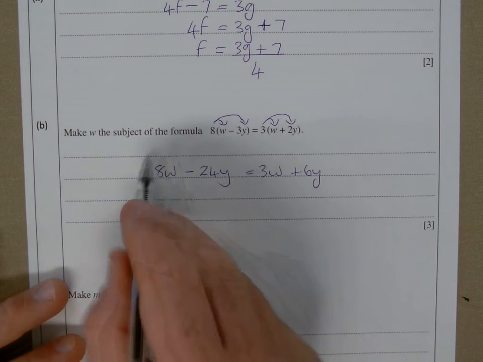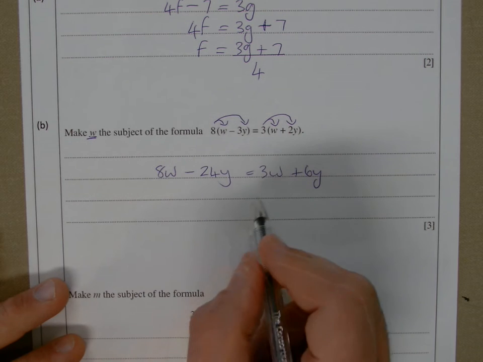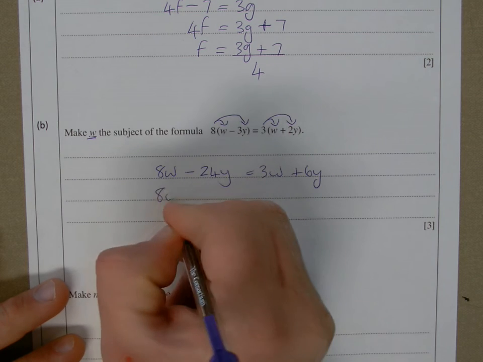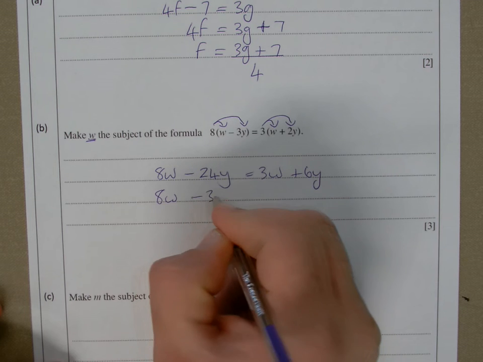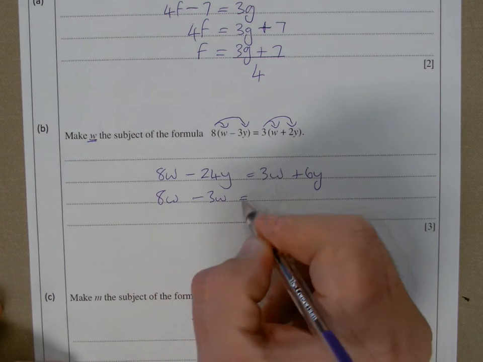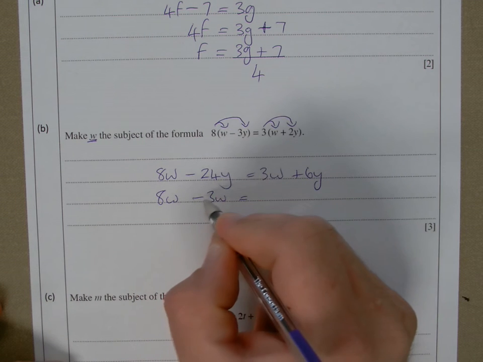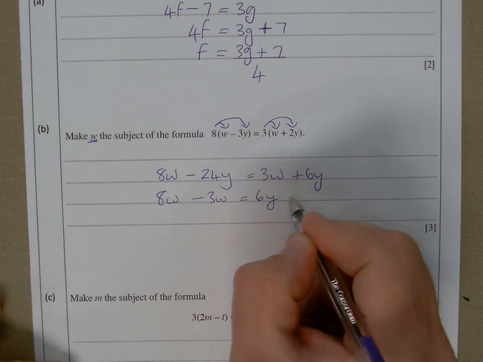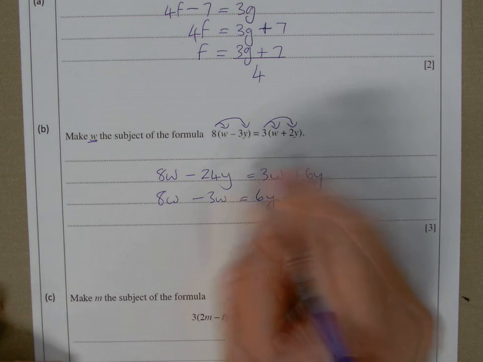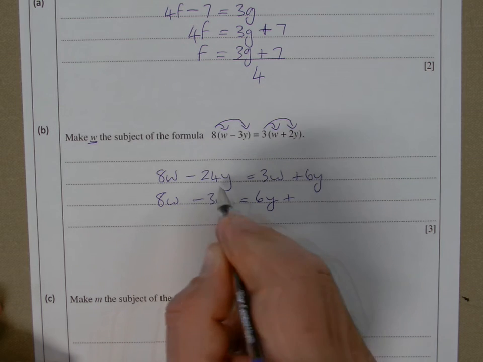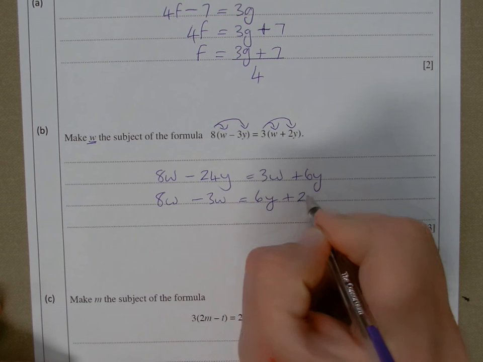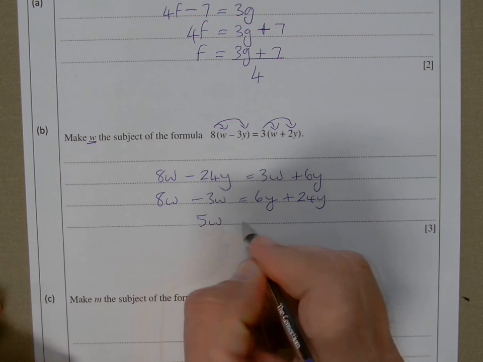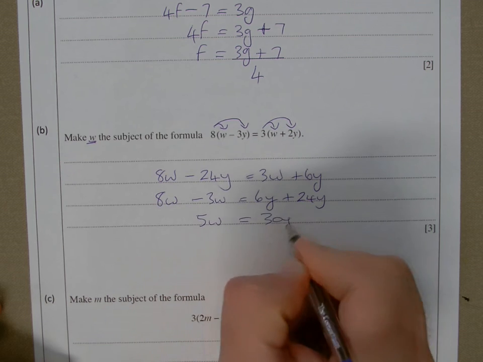Same here then, times this out, 3w, and then 3 times 2 is 6, so 3 times 2y is 6y. Remember, I want w, the subject of the formula, so put the w's together basically, take those 3w over, so we get, take that 3w over, becomes minus 3w. And I've got 6y here, take that minus 24y over, get the y on that side. So get the w's on the left side, take everything else over the other side. So it becomes plus 24y. Take it over, you do the opposite. This becomes 5w, that becomes 30y.